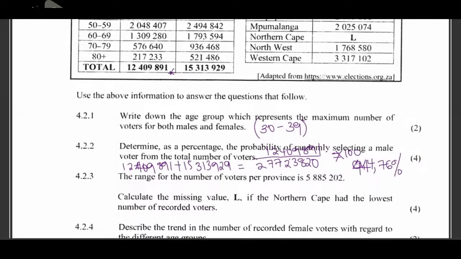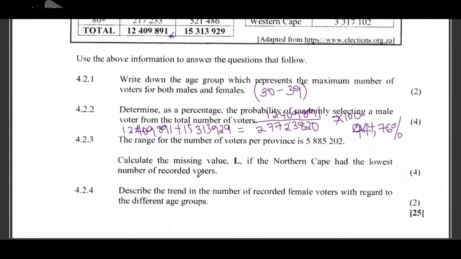Okay. Here they're telling us the range of the number of voters per province is 5,885,202. Calculate the missing value L if the Northern Cape had the lowest. Now, the moment you hear range, ask yourself, how did they get their range? Range is always the highest value minus the lowest value.